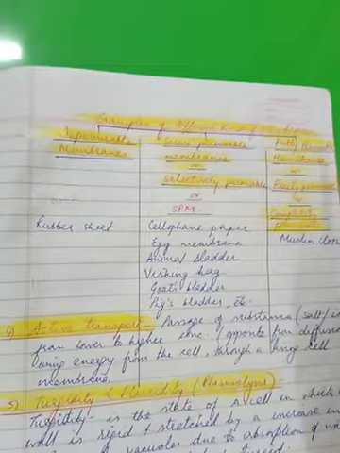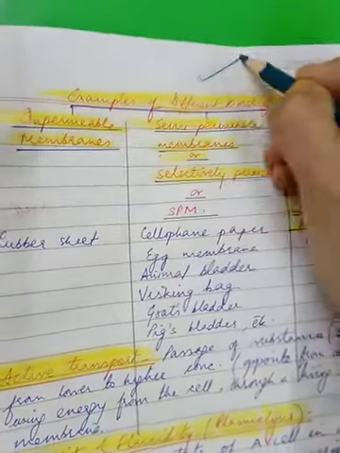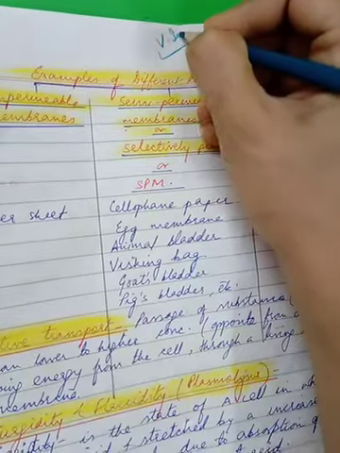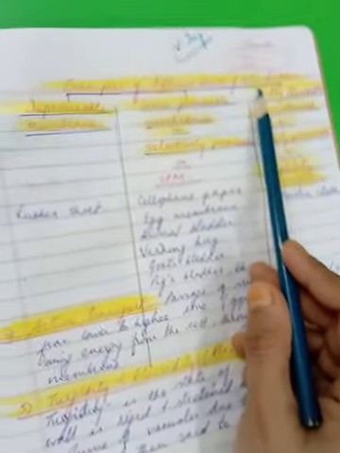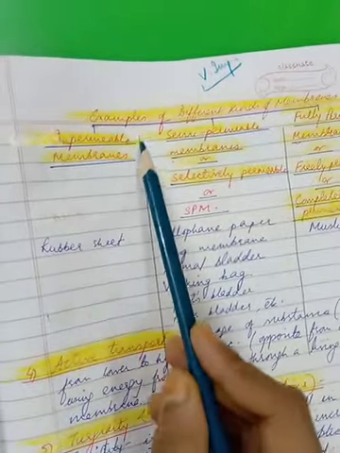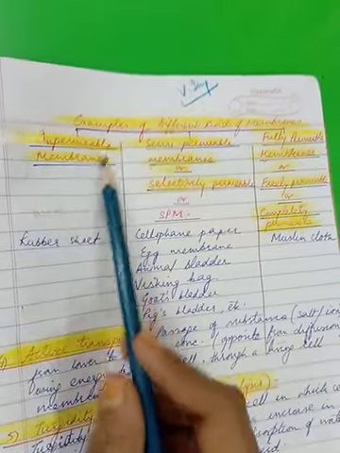Two processes here. Now this table coming next is a very, very important table, children. Please write it down and learn it by heart. It's always asked in exams some way or the other. I am going to give you examples of different kinds of membranes. First category is impermeable. Impermeable means which will not allow any movement through itself.